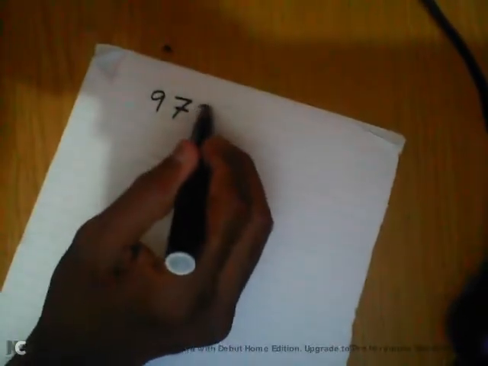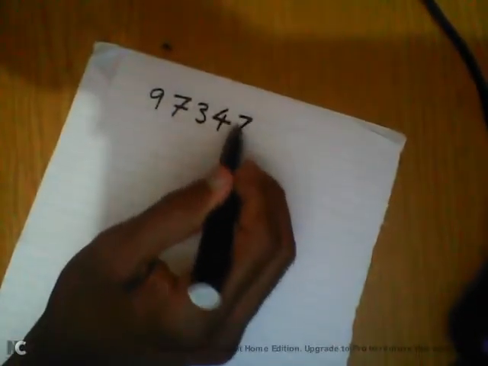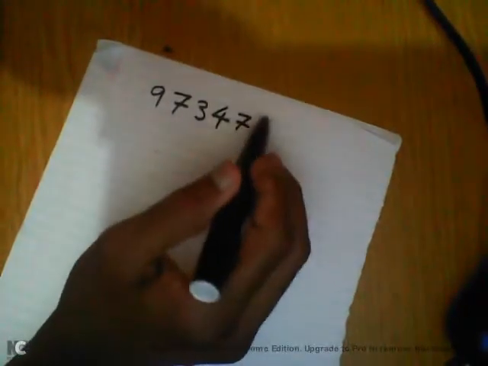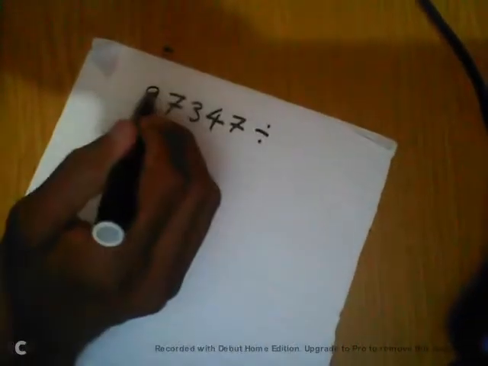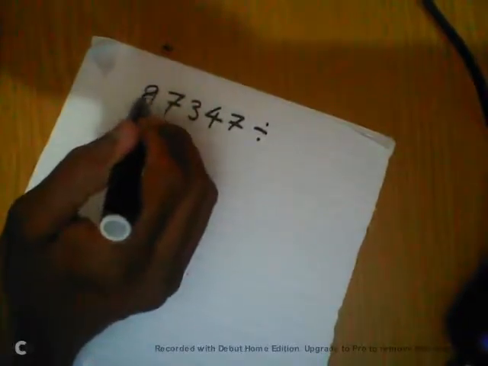Okay, let's take another example. I'm going to show you 3 examples. Let me take a slightly difficult one, not difficult, but a little. 8,734,7 and then divide by 9.